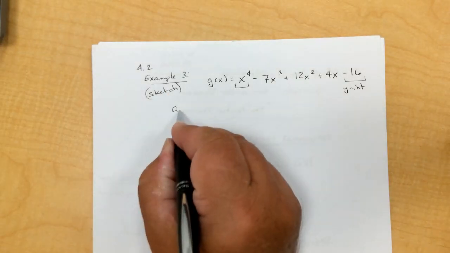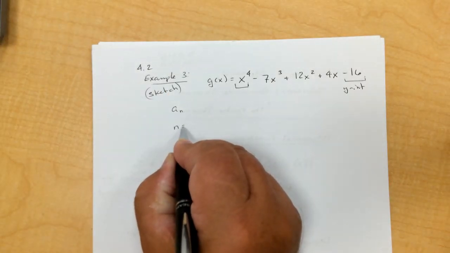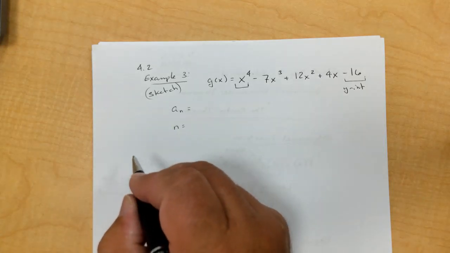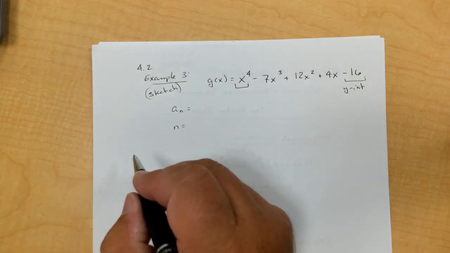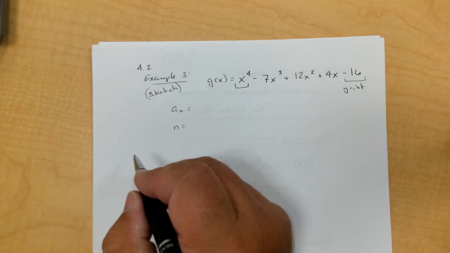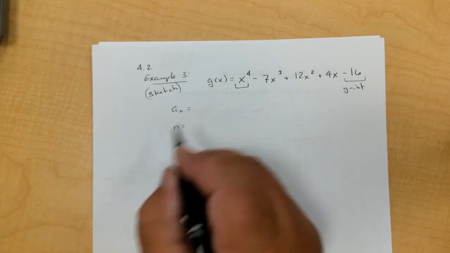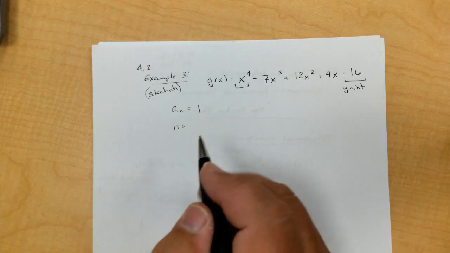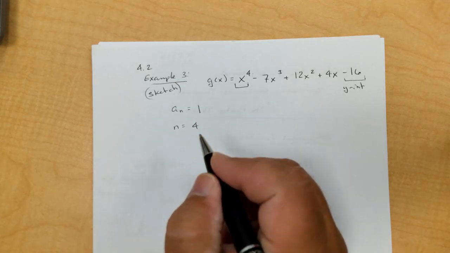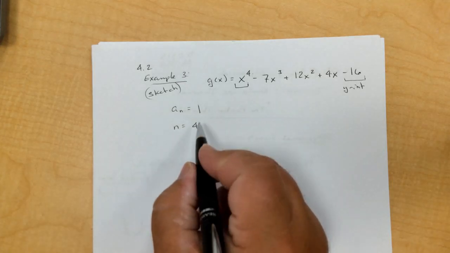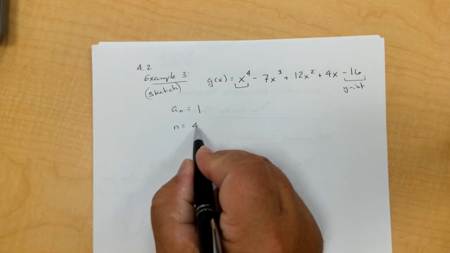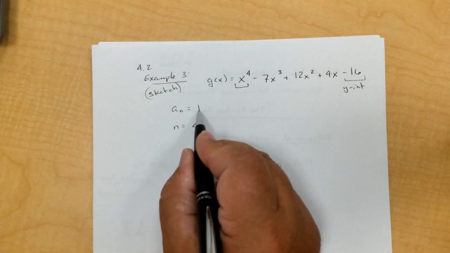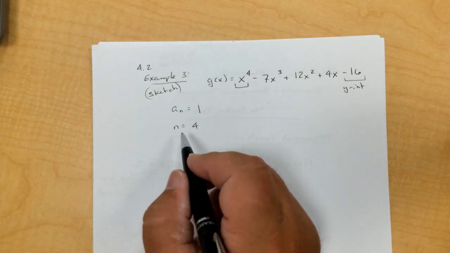So what is a sub n and what is n? A of n is 1. It's the number in front of the x. And it's 4. N is 4. So with our table, n is even, and A is positive. So what does that tell us?